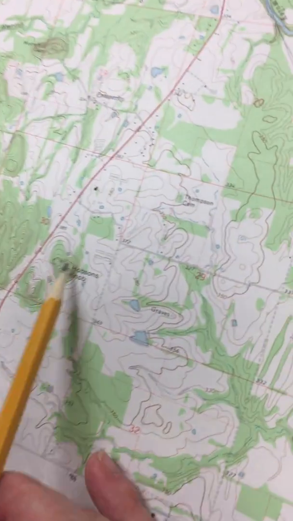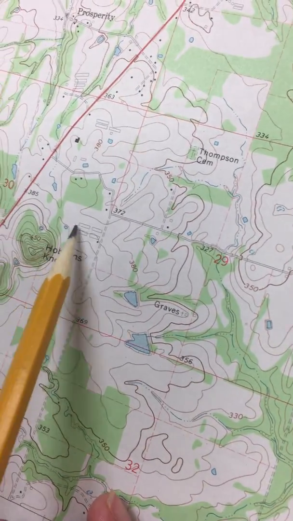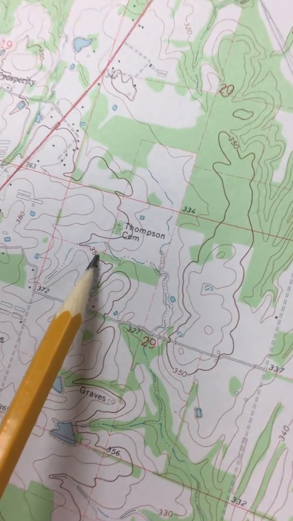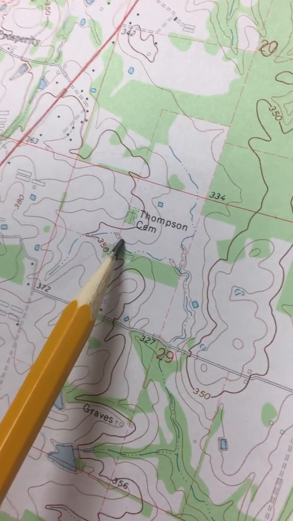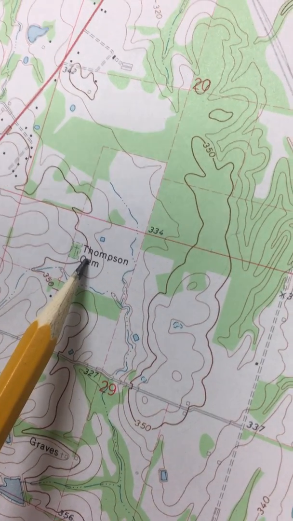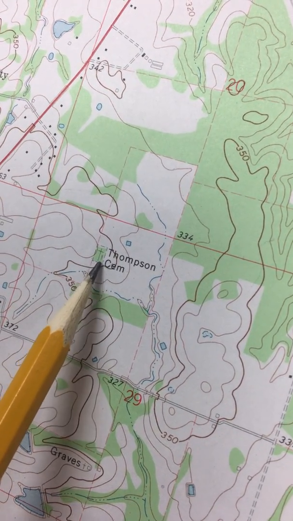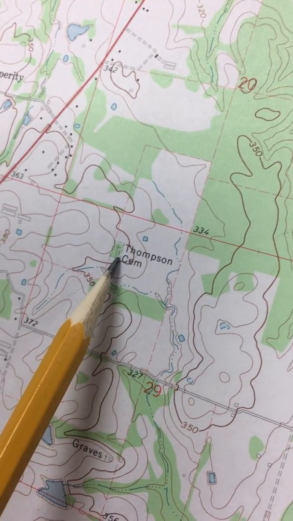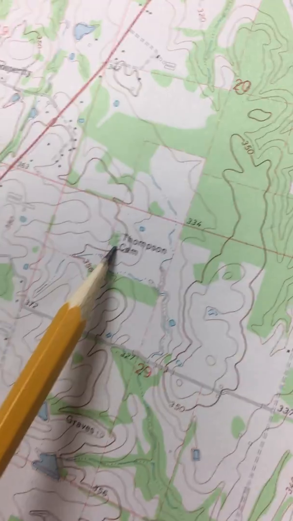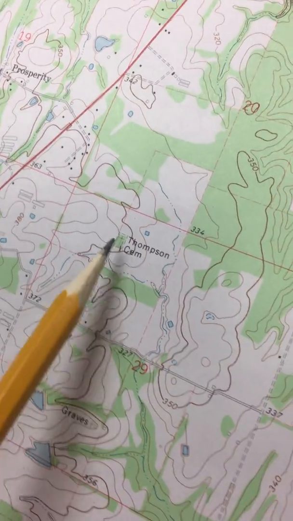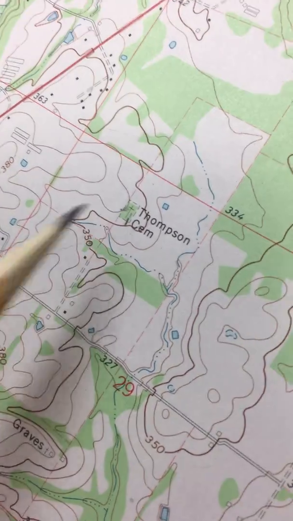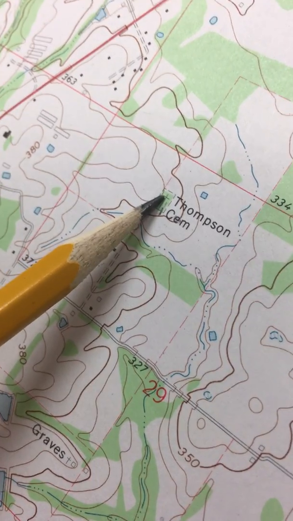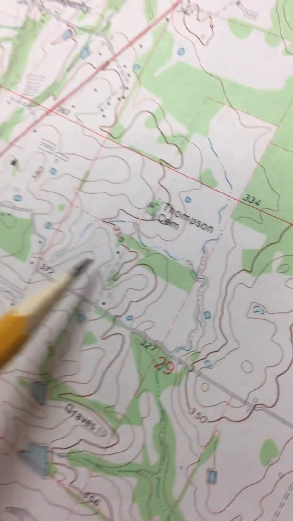Now, we're going to look all the way over. We're going downhill. See, there's 350. And we're going downhill some more. We're going to call Thompson Cemetery right here at 360. So if this is 350 and we're going uphill this way, this one's 360.